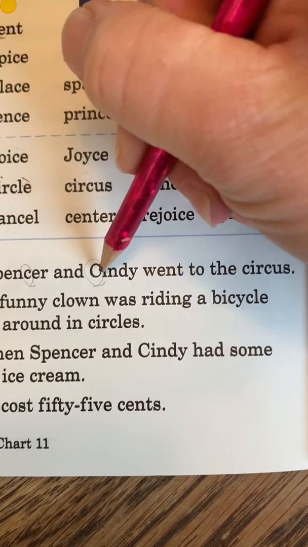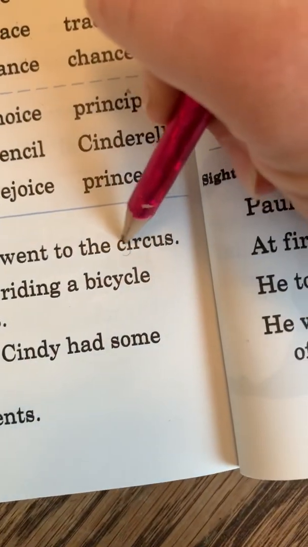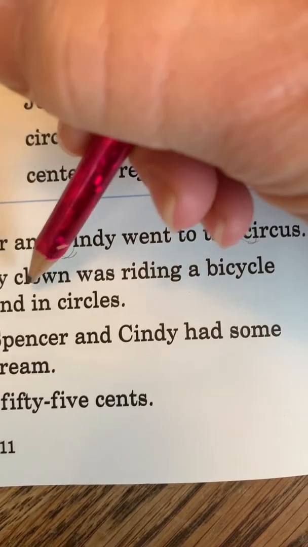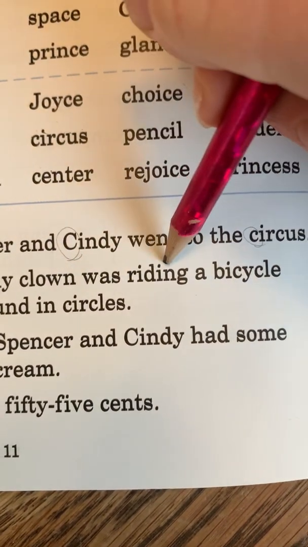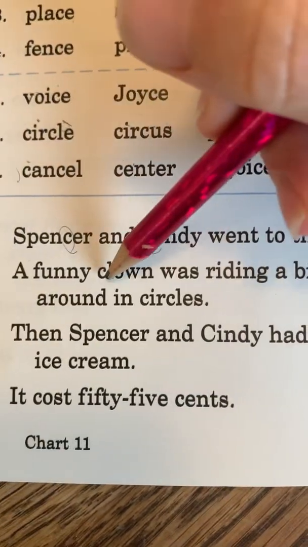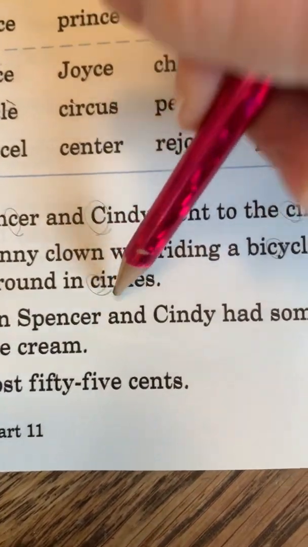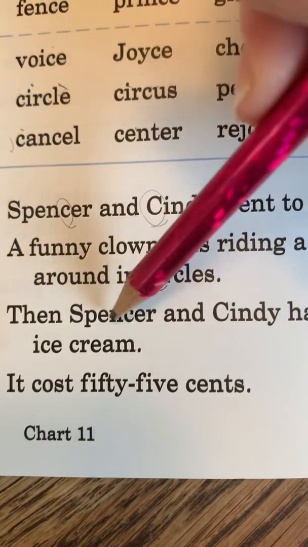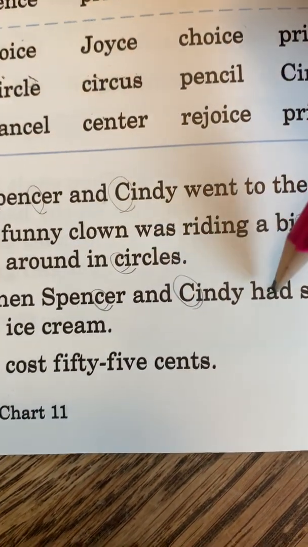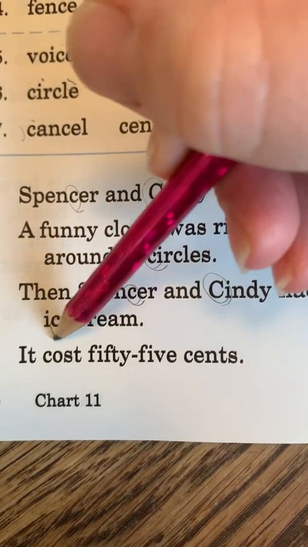Spencer, Cindy, circus, a funny clown, that's a hard C, was riding a bicycle around in circles. Then Spencer and Cindy had some ice cream.